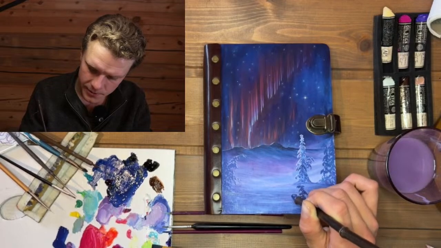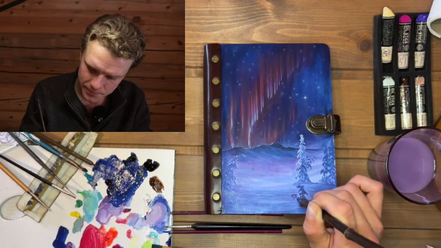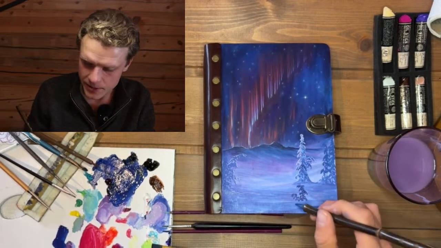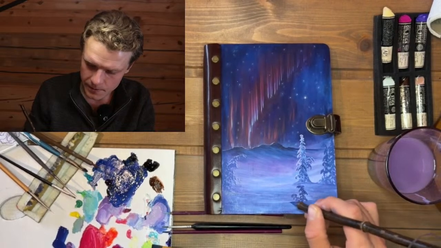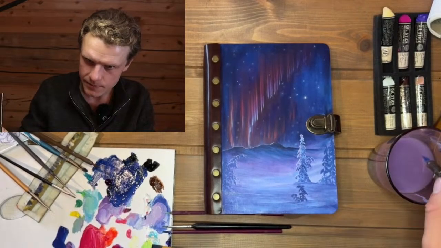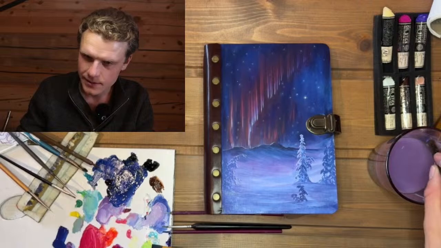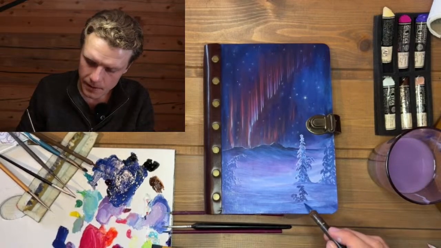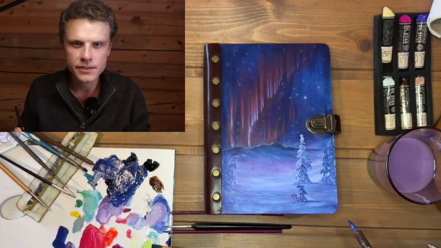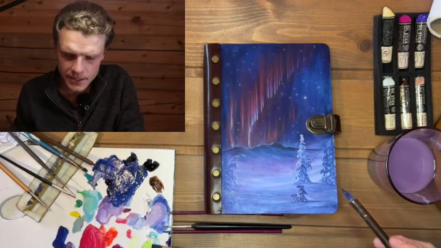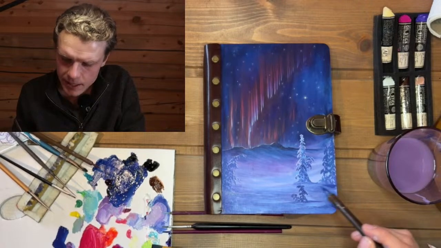You know, these kind of odd sculptures that happen in deep, deep winter. Yeah, I think that actually looks good with some contrast. We'll get a little bit more depth to it.